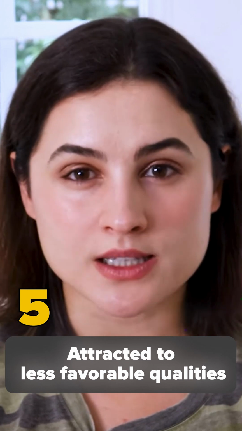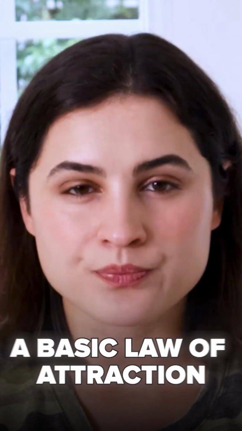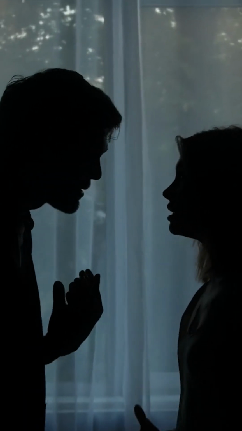Attracted to less favorable qualities in another because they fit in with our patterns of defense. Many of us aren't just attracted to certain people despite their negative traits, but because of them. To understand why we're drawn to the people we are, we have to understand a basic law of attraction. We choose people whose defenses fit with ours. If we protect ourselves by being quiet or withdrawn, we may choose partners who are more pursuing and aggressive. If we are insecure or clingy, we may choose partners who are aloof or less available, people we have to chase.